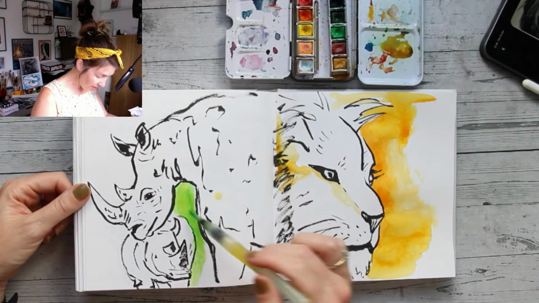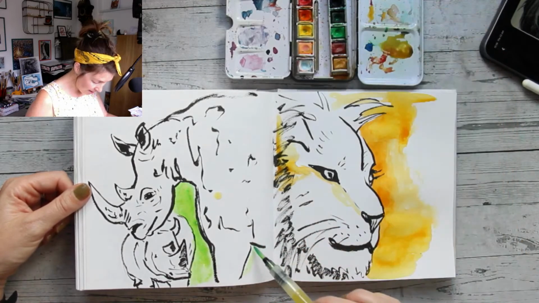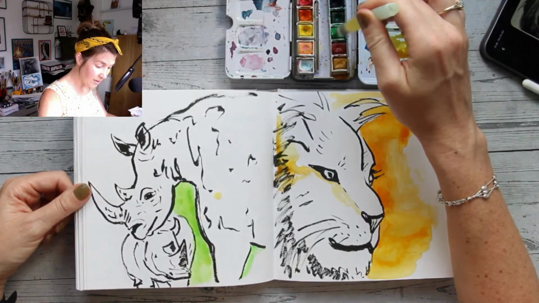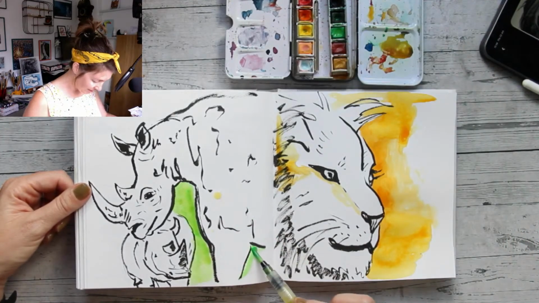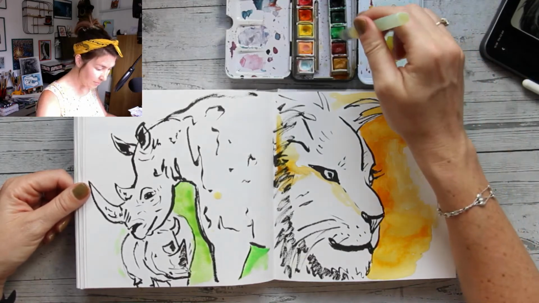So I've had still a bit of orange on that brush, and that's okay. I'm quite a messy artist. I don't mind if my paints mix up a little bit and I have some green and some orange and it mixes up together. I often feel like that creates the most fun mixes of color.